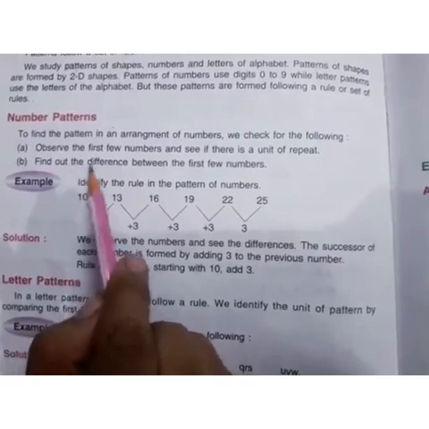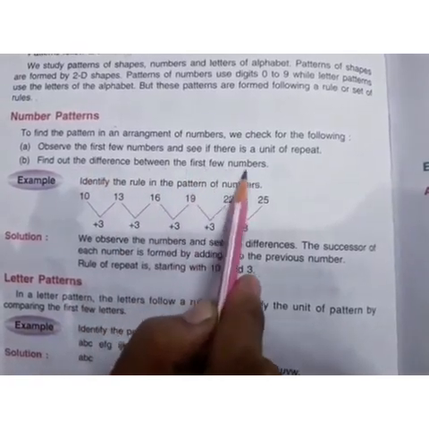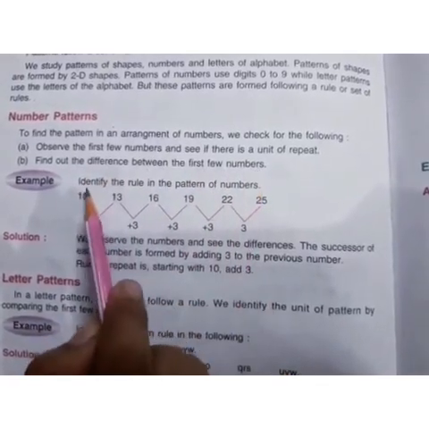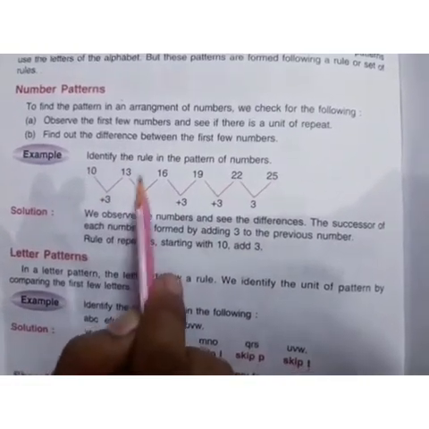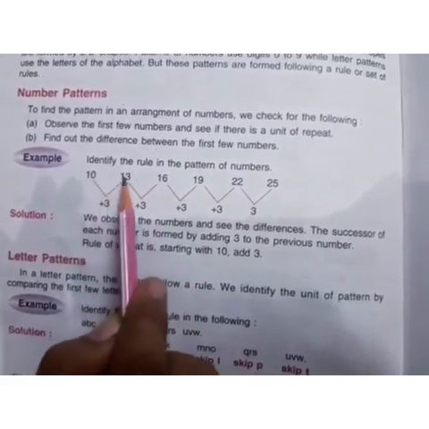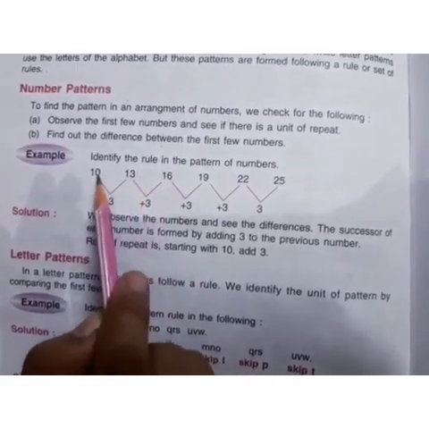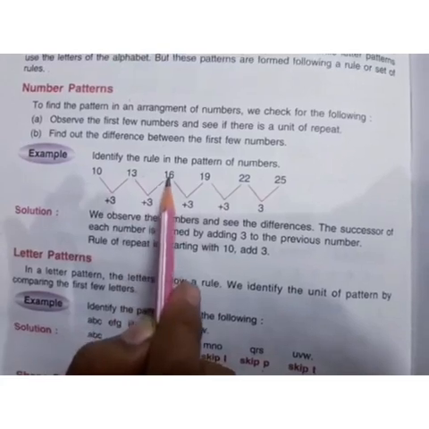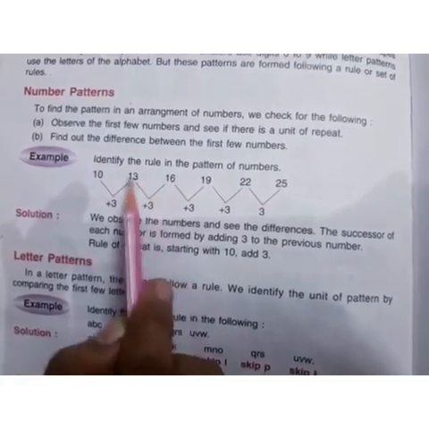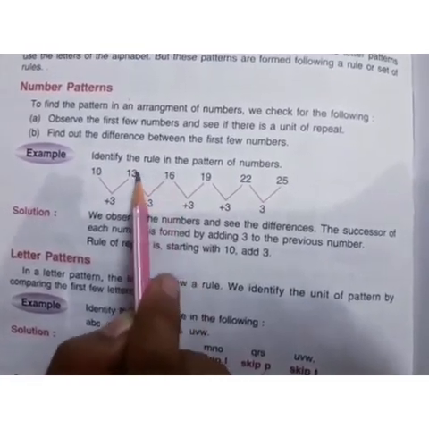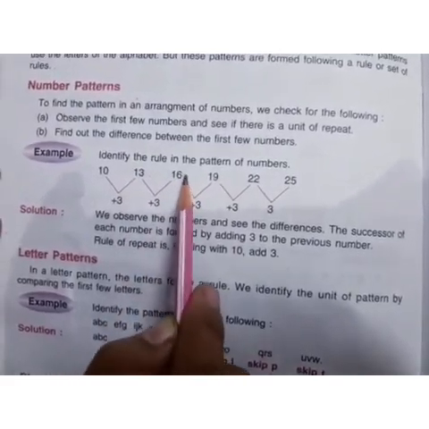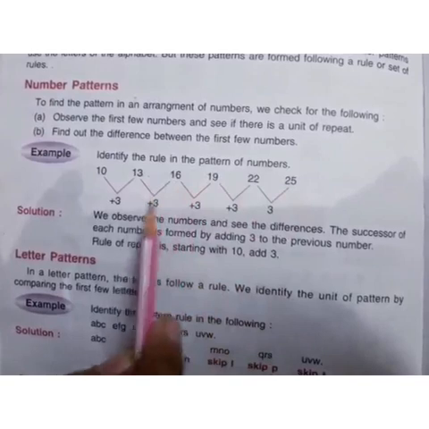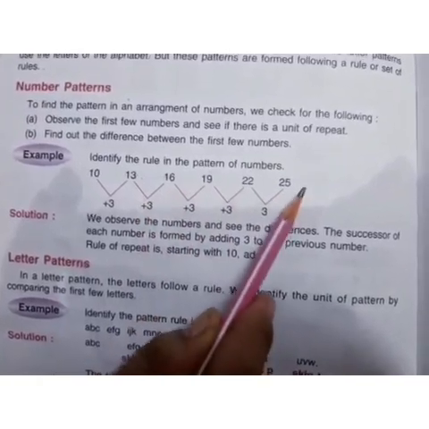Then find out the difference between the first few numbers. Here we can see, for example, 10, 13, 16. Between 10 and 13, the number 3 is increasing. And again, when we check the first few numbers, they are increasing by 3 only. So we have to follow the same rule in the following numbers also.